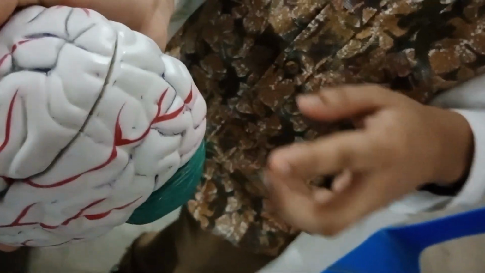Model of cerebral hemisphere of left side. The frontal pole is blunt and directed anteriorly. The occipital pole is sharp and directed posteriorly. The medial surface is marked by corpus callosum.